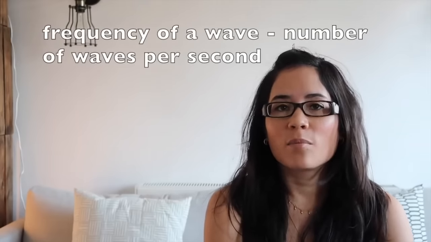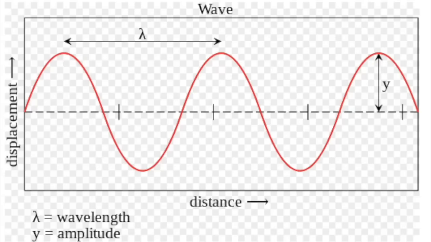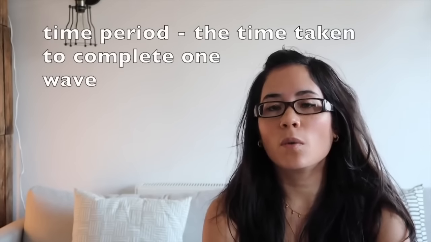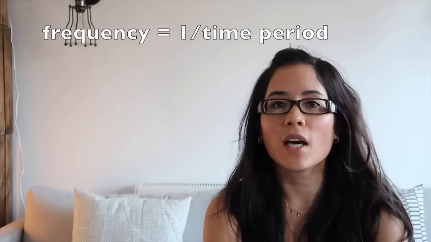If you're labeling the wave, be prepared to draw the amplitude, which is from either the middle line to the top of the wave or to the bottom of the wave. It's not from top to bottom, that's 2 times the amplitude. The wavelength is the distance between 2 peaks or 2 troughs. The time period of a wave is the time taken to produce one wave, and it's given by the equation frequency equals 1 over time period.